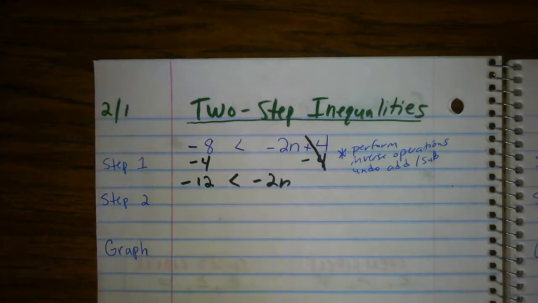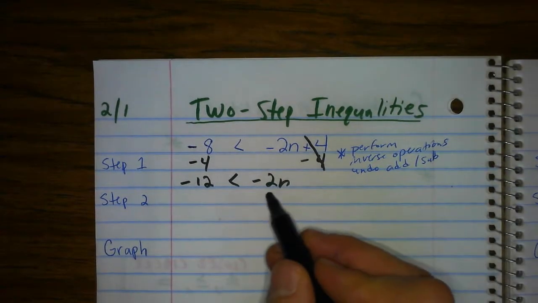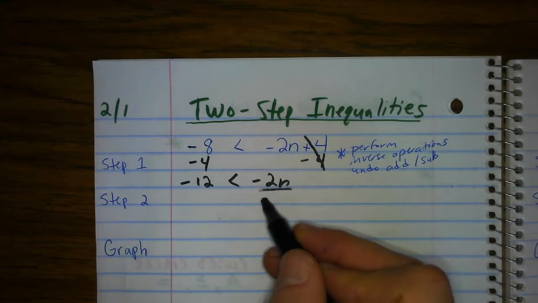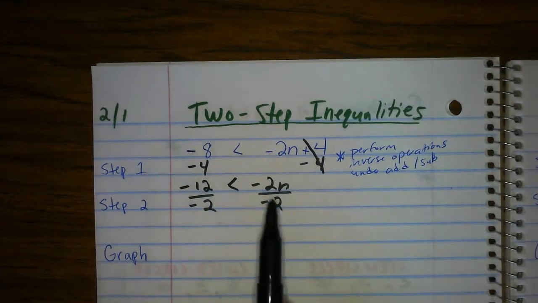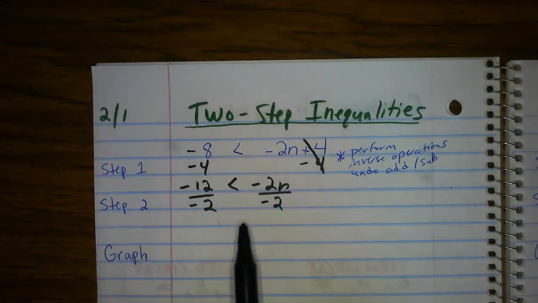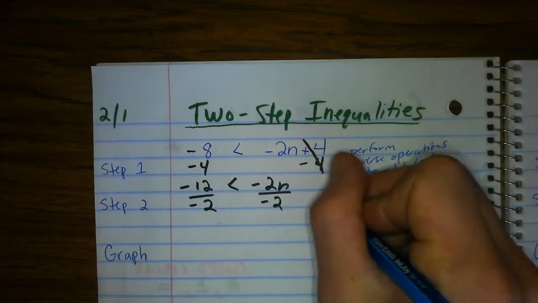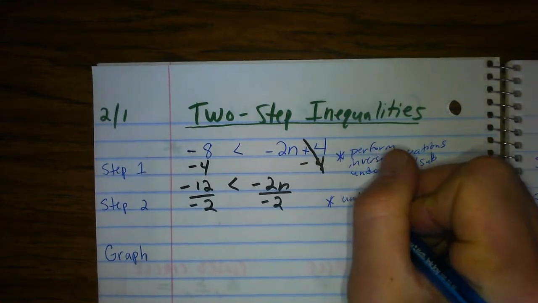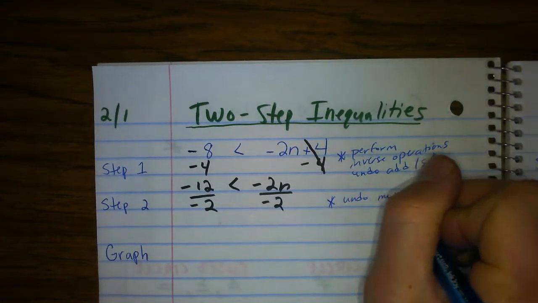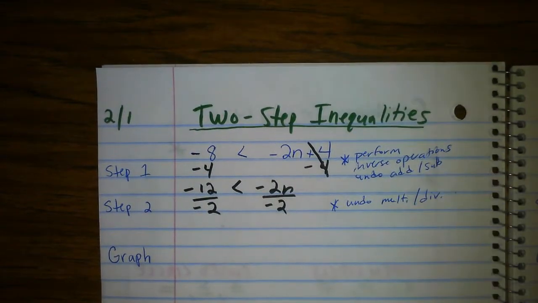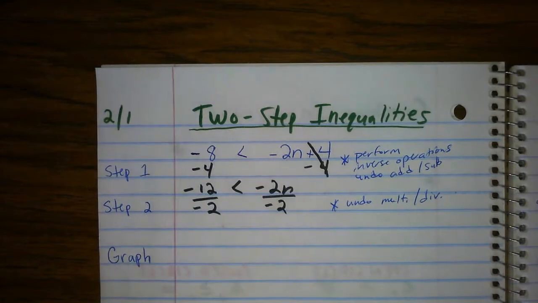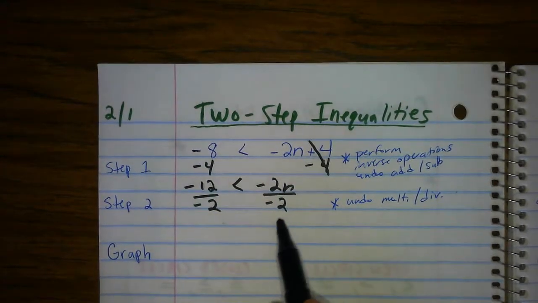So that's step 1. The next step, again, we're performing inverse operations, but here we're undoing the multiplication with division. So this is -2 times n. On step 2, undo the multiplication or division. Here we had multiplication, so we're going to undo that using the inverse operation by dividing by -2.